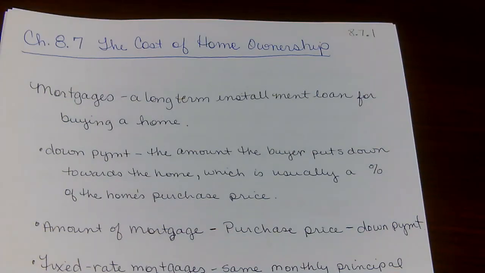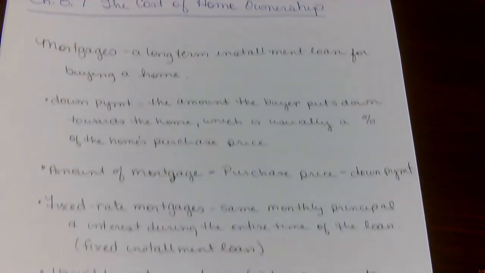In this video, we'll be covering Chapter 8, Section 7, the cost of home ownership. A mortgage is a long-term installment loan for buying a home. The down payment is the amount that the buyer will put down towards the home, which is usually a percent of a home purchase price. Your amount of the loan will be the purchase price minus that down payment.